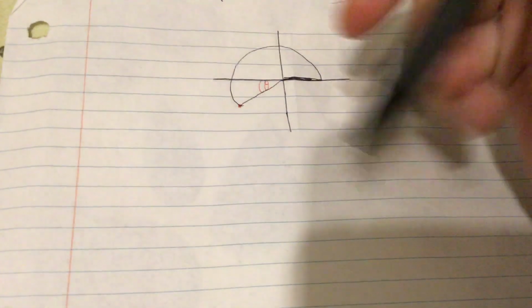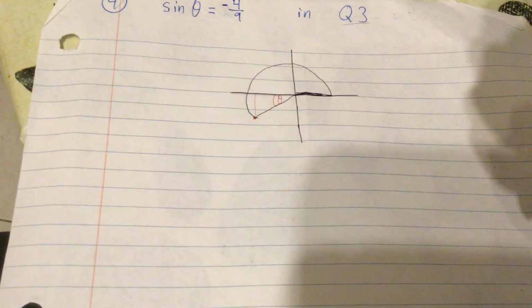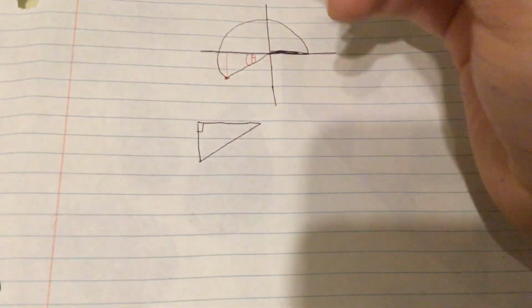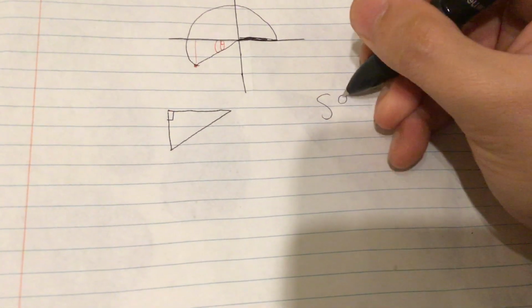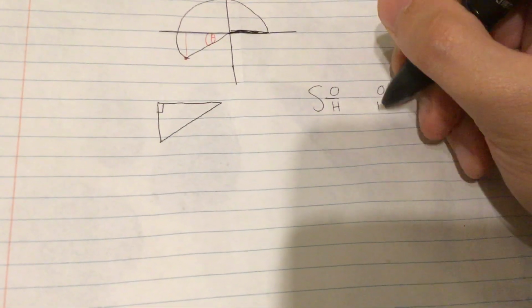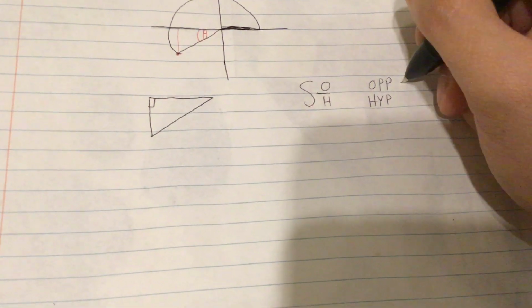Okay. So now I can create this triangle that looks a little something like this. So there's my 90-degree angle. Remember that my sine ratio has an opposite side and a hypotenuse.